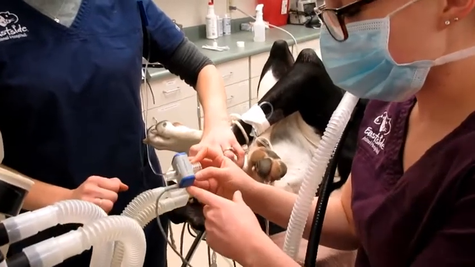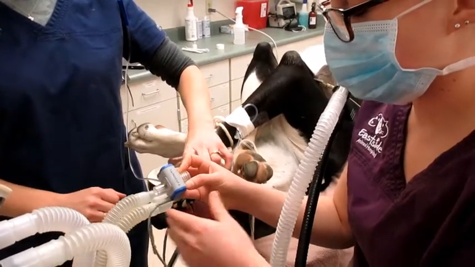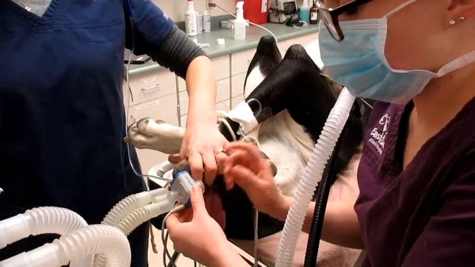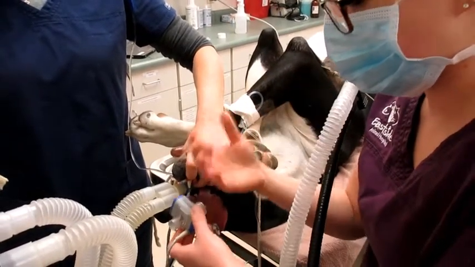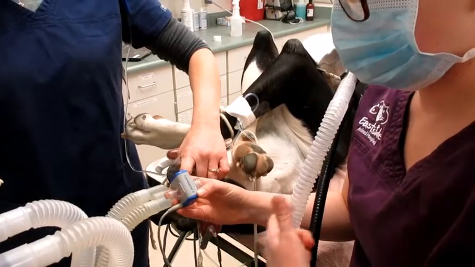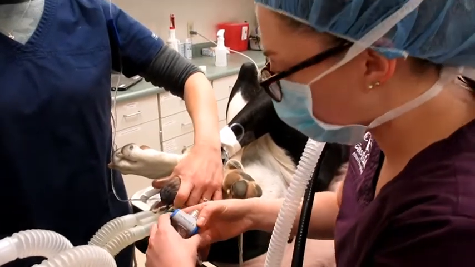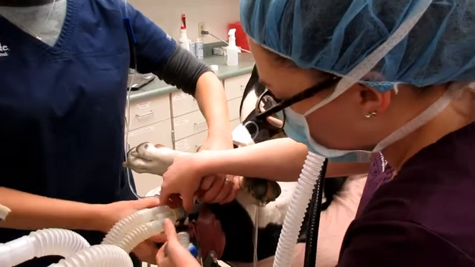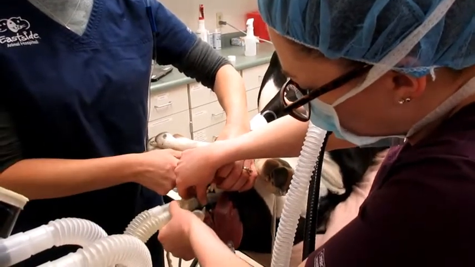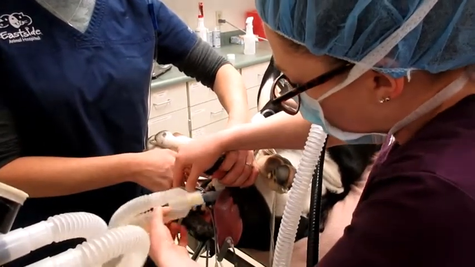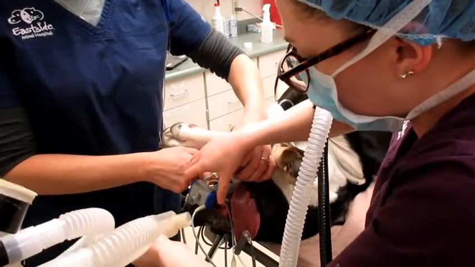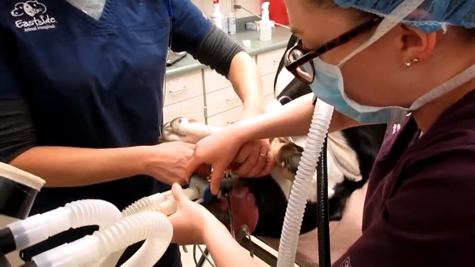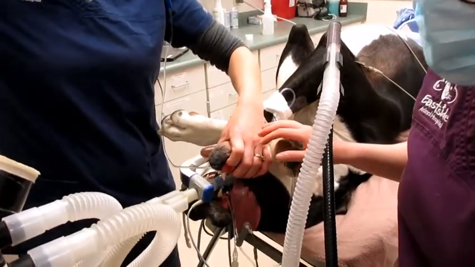Capnograph. This is monitoring the CO2. It is going to measure the respiratory rate and measure how much carbon dioxide he's inhaling and exhaling. This way we can make sure he's not hypoventilating or hyperventilating. So the capnograph goes between the endotracheal tube and the Y piece between your breathing circuit.